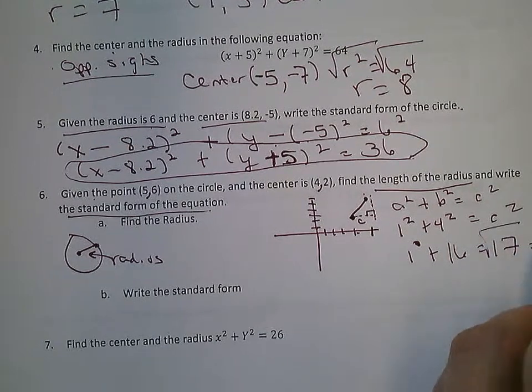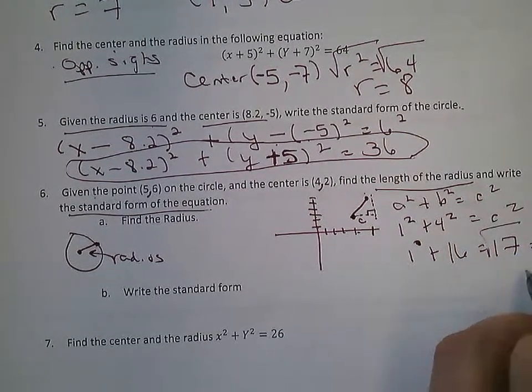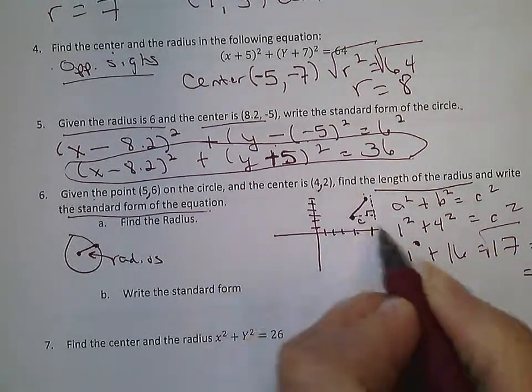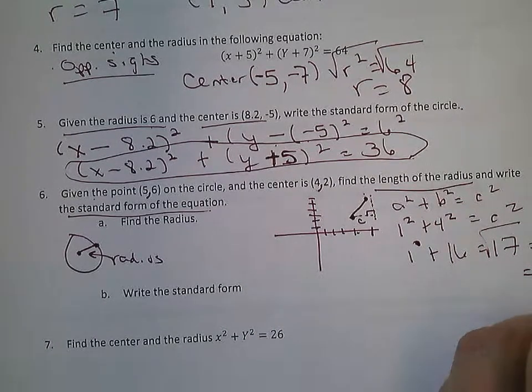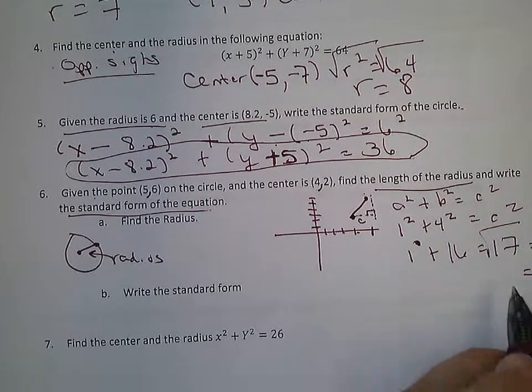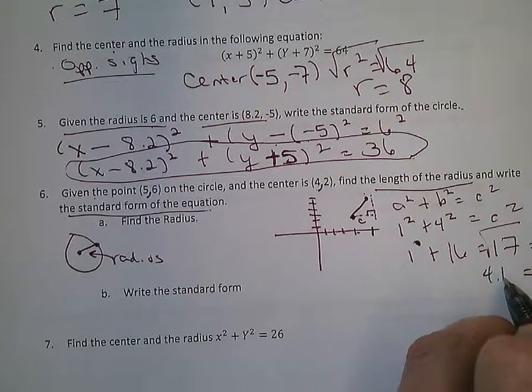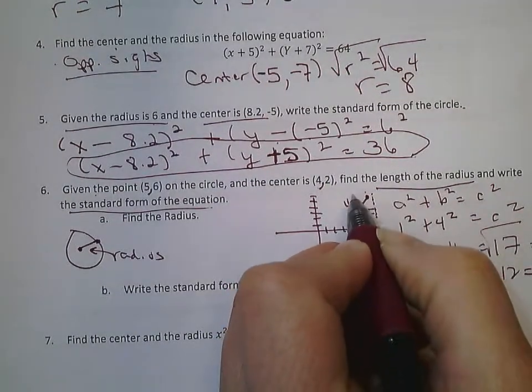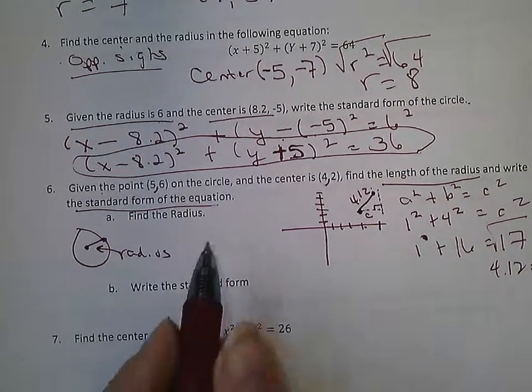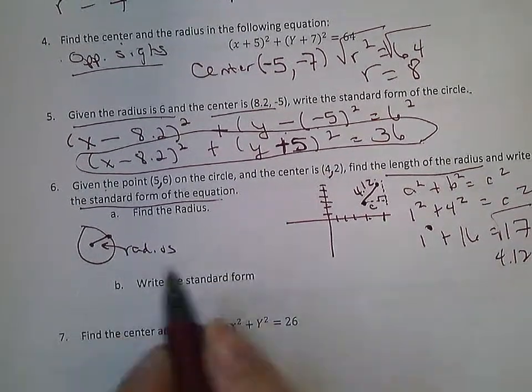So we have to take the square root of both sides. C is our radius. We could just call it our radius. And the square root of 17 is 4.12. So the length of this line is 4.12. So now we know the radius is 4.12.